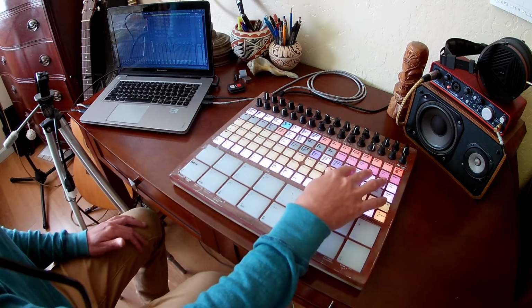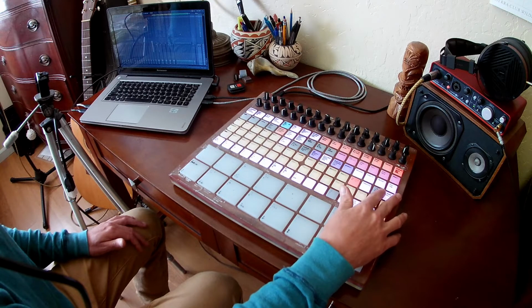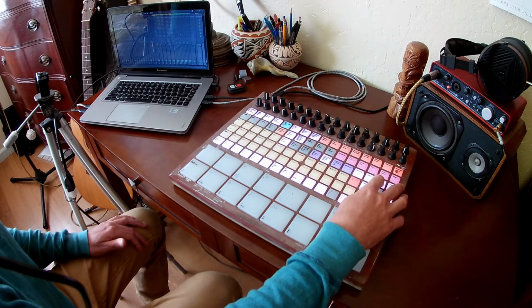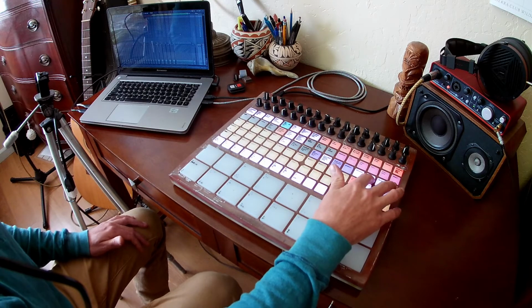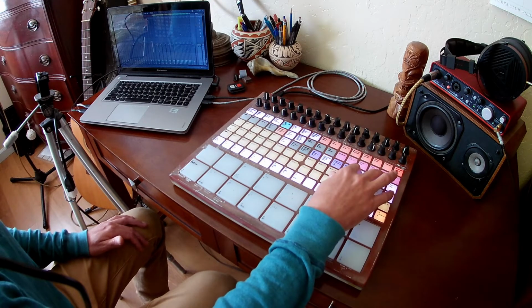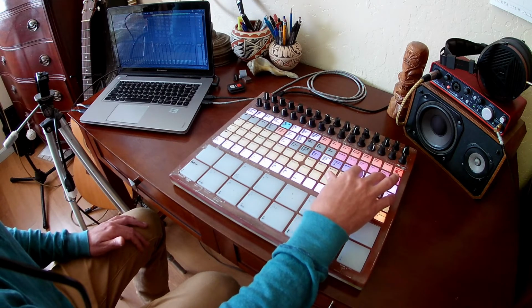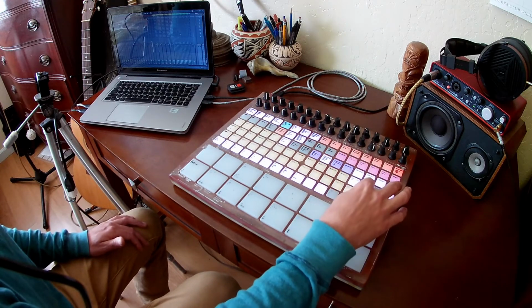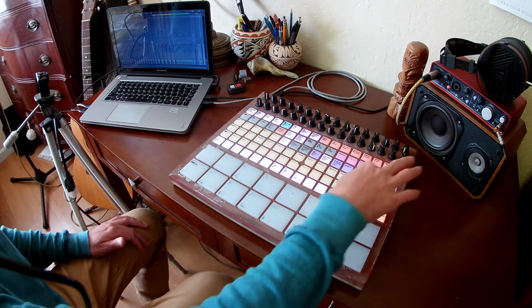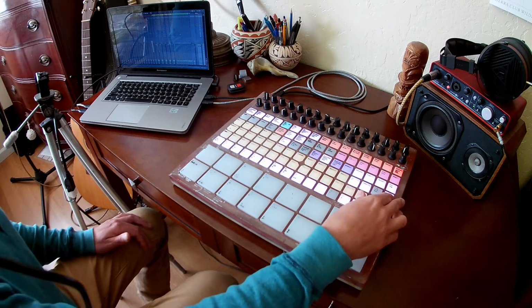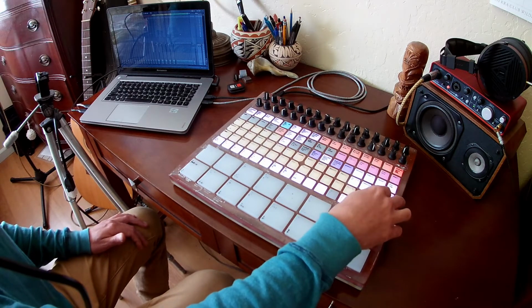Transport controls are here. We have play and stop, record, capture, and Live 10 only, overdub on and off. This is session overdubbing, in Ableton typically called session record, automation re-enable, metronome toggle on and off, fixed length record, as well as the master track selector.